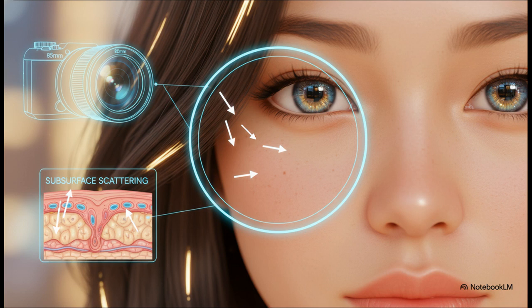You have to explicitly ask for things like visible pores and natural eye reflections. You use the exact lens that gives you that gorgeous blurry background, an 85mm at f1.8. And, super important, you have to avoid generic words like perfect or beautiful, because they just push the AI right back to that fake averaged look.